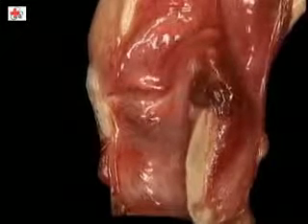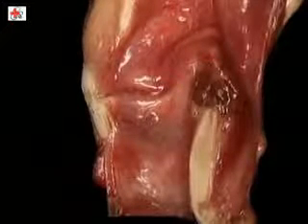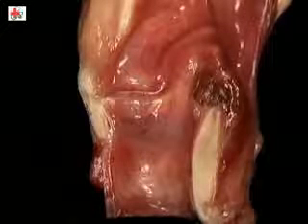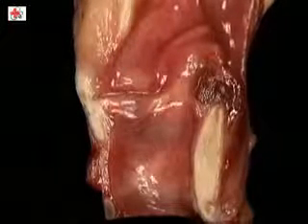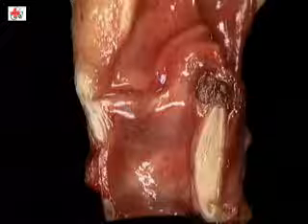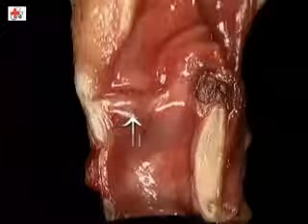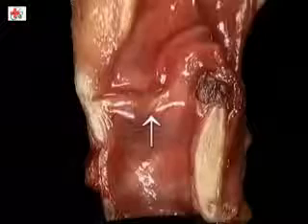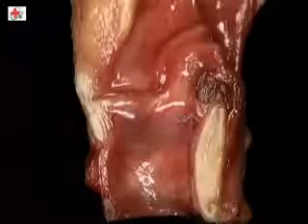Here's the right half of the larynx, with the mucous membrane intact. The conus elasticus is just beneath the mucous membrane, here. The mucous membrane is closely attached to the vocal ligament and also to the inner aspect of the arytenoid cartilage.